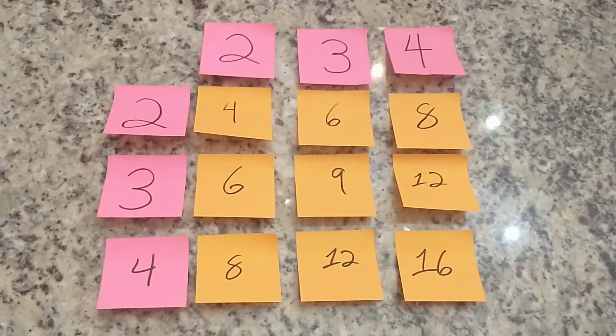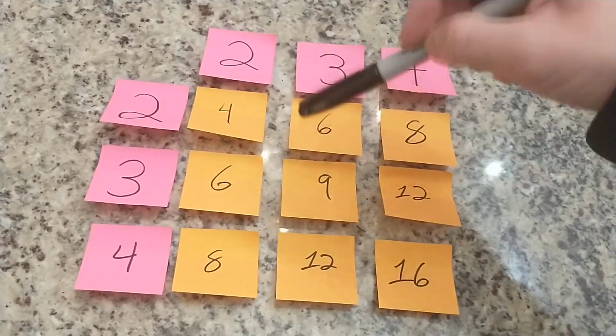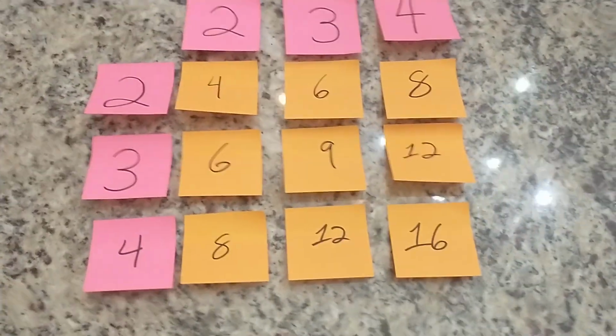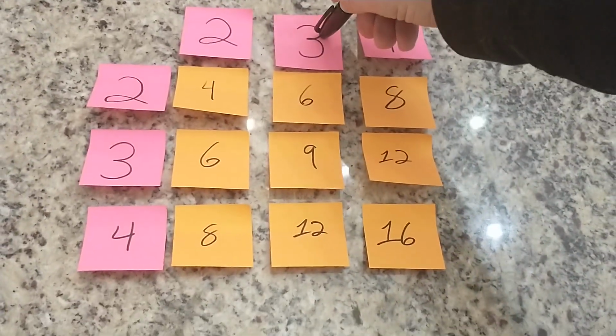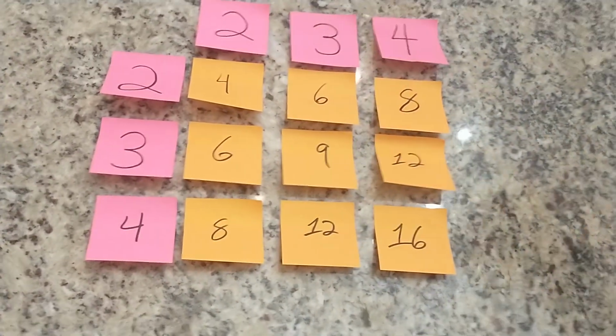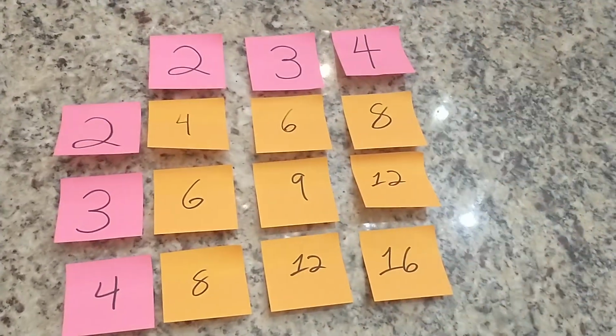Square numbers. So these are the squares, 4, 9, and 16. 2 squared is 4, 3 squared is 9, 4 squared is 16. If I were to say, what is 3 squared? What I'm saying is, what is 3 times itself? What is 3 times 3? And we know the answer to be 9 here.